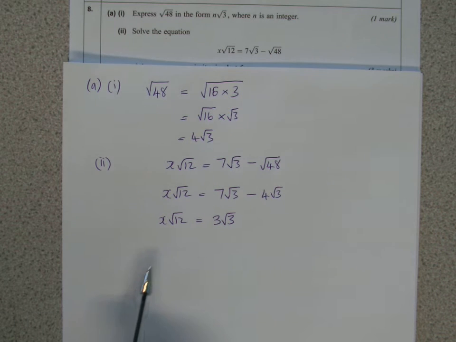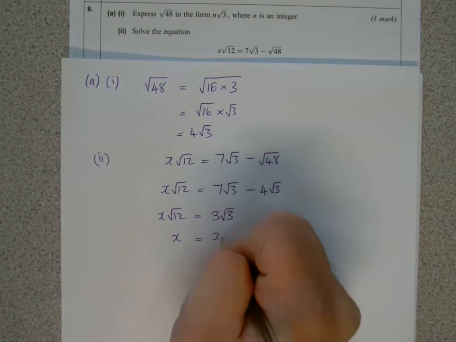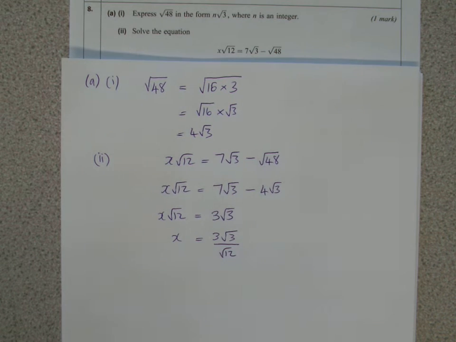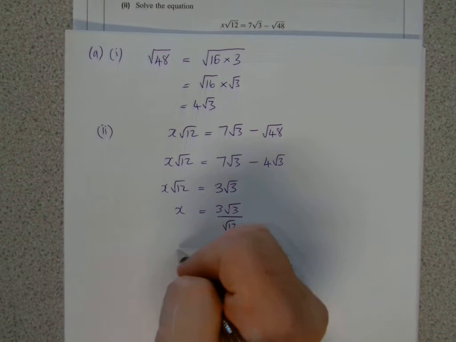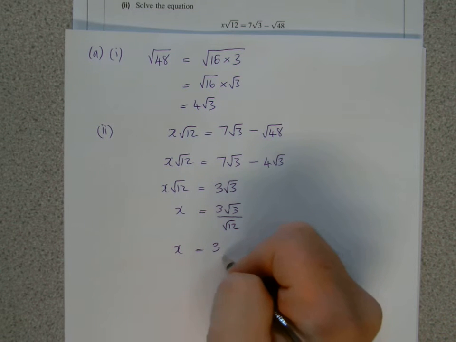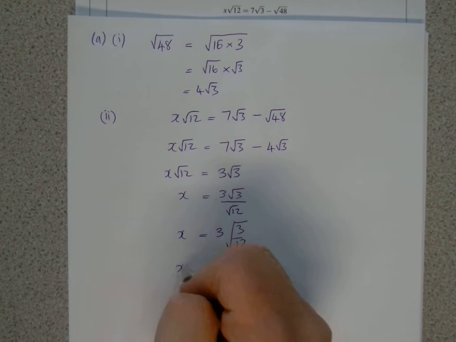Okay, and then to get x, of course, we've got this root 12 in the way here. Now what we could do is, because we times by root 12, we could take the root 12 over and divide. And we get that. And then remember, when we divide roots, we could actually write it as 1 root. Okay, so we'd have 3 divided by 12. And if you think about it, 3 divided by 12 is just a quarter.